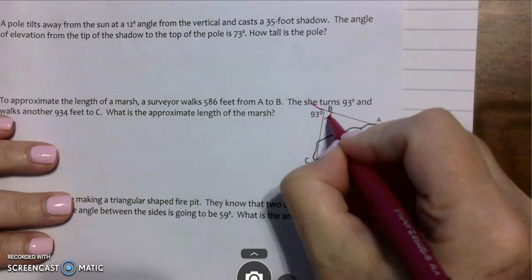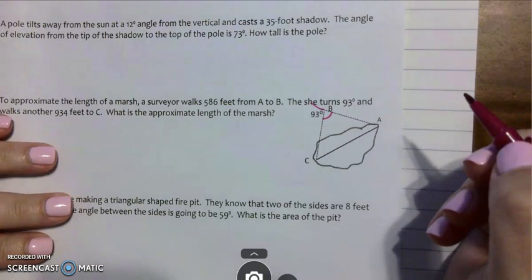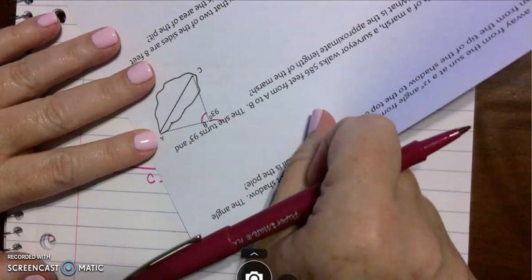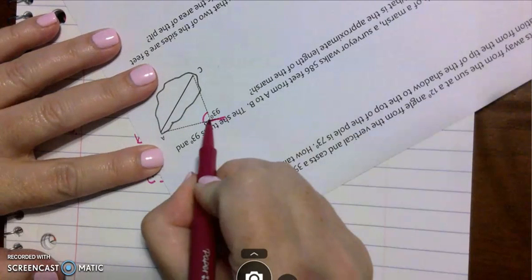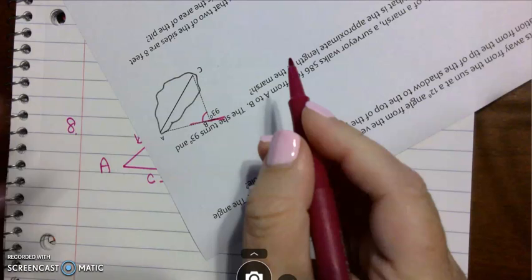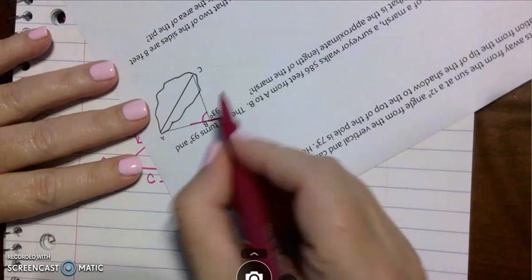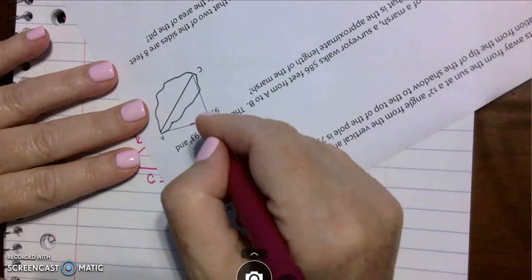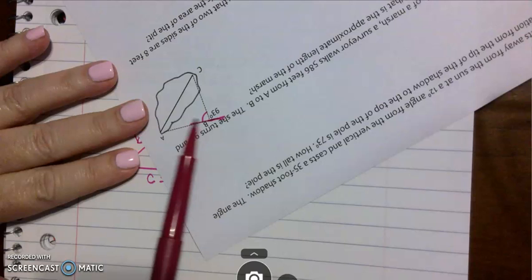I need this angle. Okay, now I'm going to turn my paper around. All straight lines equal 180 degrees. Okay, so if this side is 93, can I find this angle?